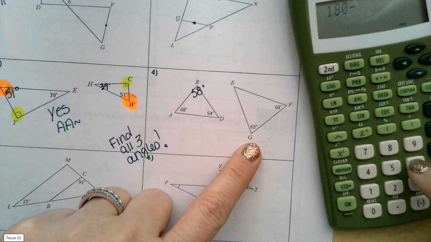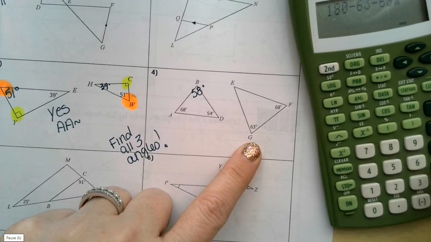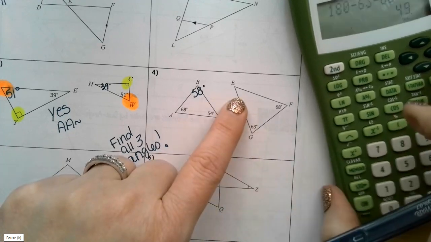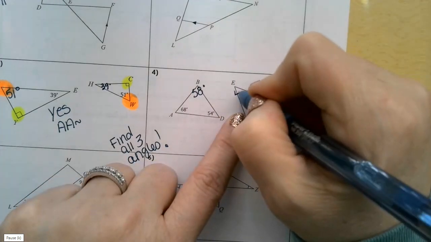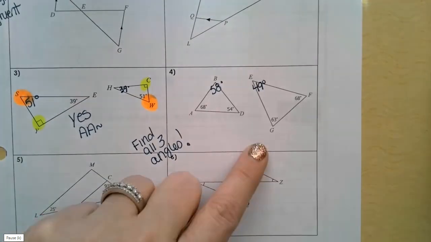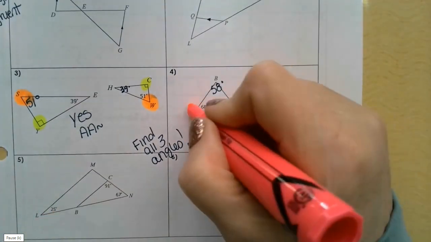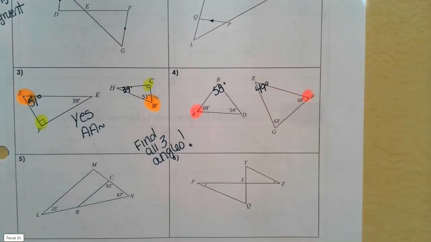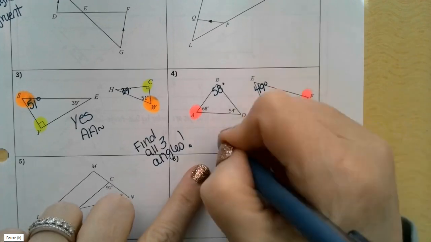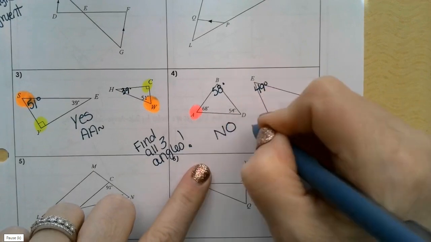180 minus 63 minus 68. This angle is going to be 49. I can already tell this is not going to work out. First of all, I have the 68, but I don't have anything else. I only have one pair of angles that are congruent. So this one is a none or a no.